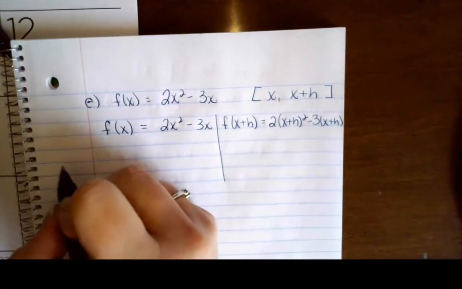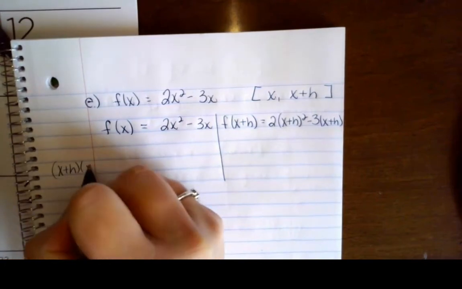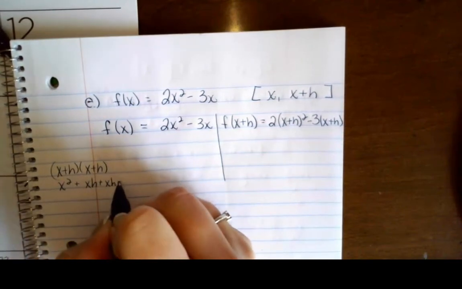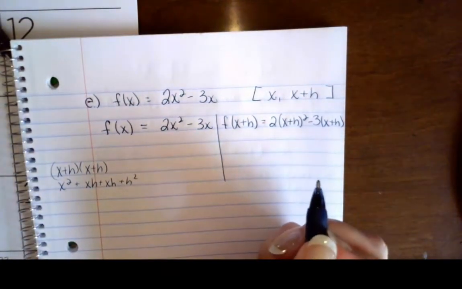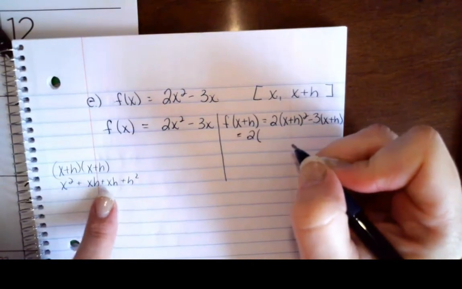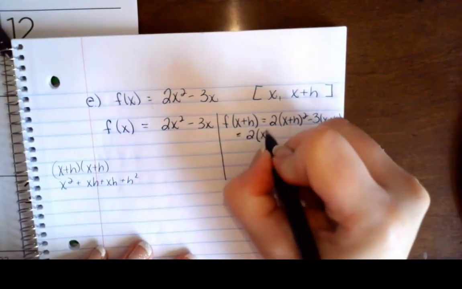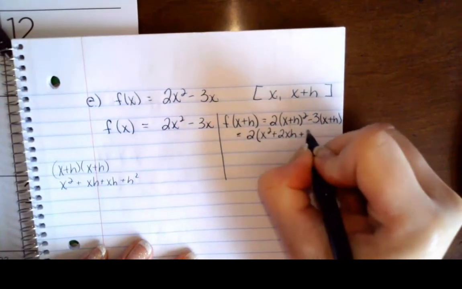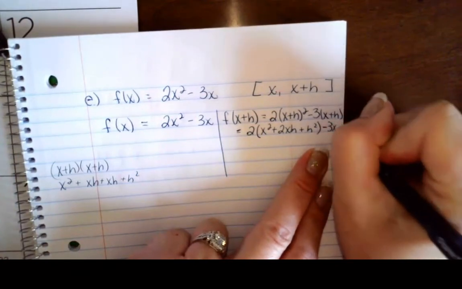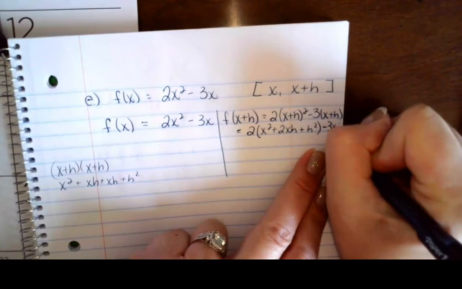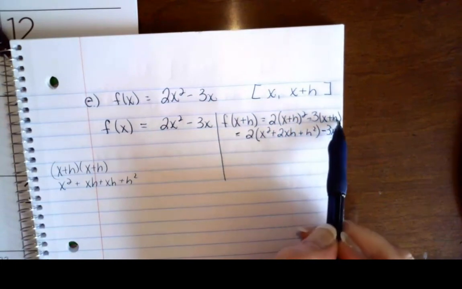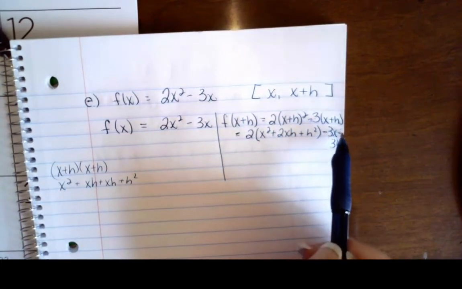So I'm going to come over to the side again. I've got x plus h times x plus h, which is going to give me x squared plus xh plus xh plus h squared. So when I rewrite this, I'll have 2 times, combining like terms, x squared plus 2xh plus h squared, minus 3x minus 3h. Remember, when you distribute, that negative 3 belongs to the x and that negative 3 belongs to the h. So this says negative 3x minus 3h.